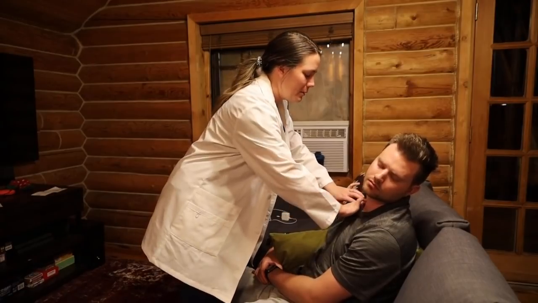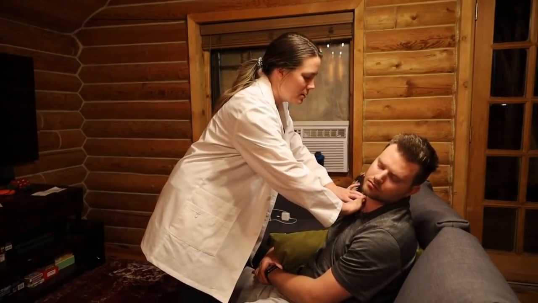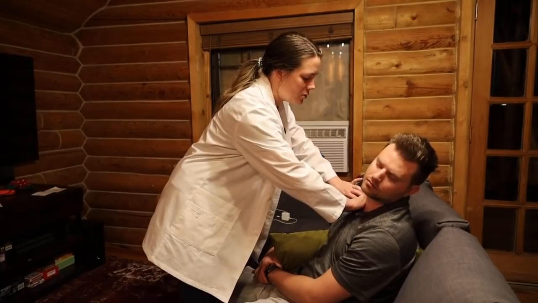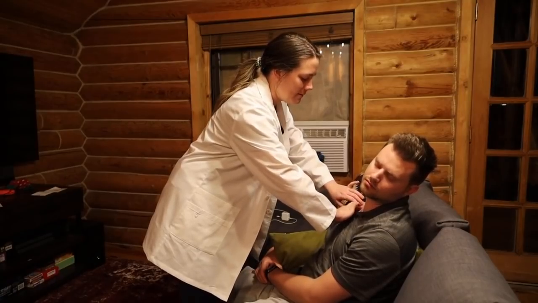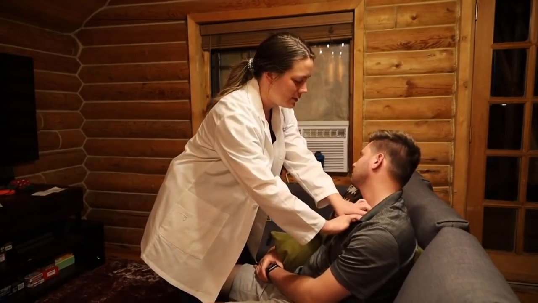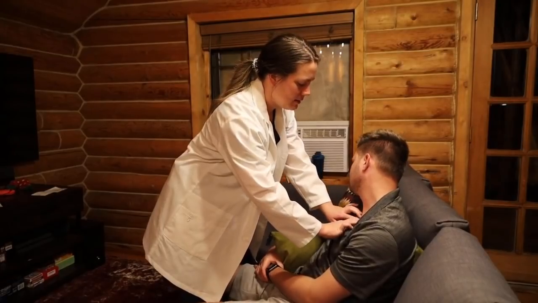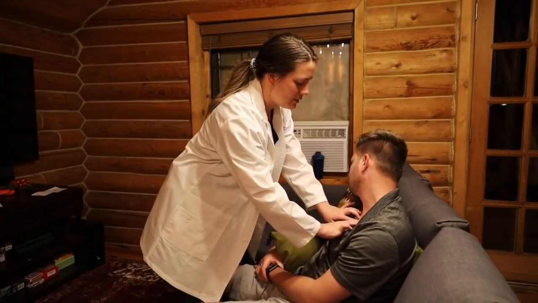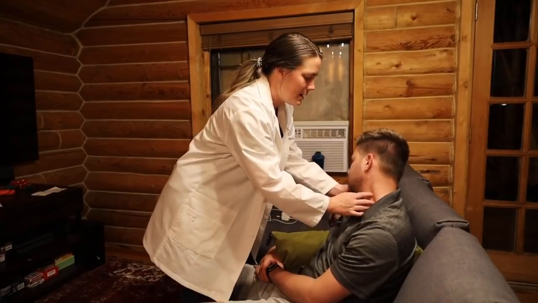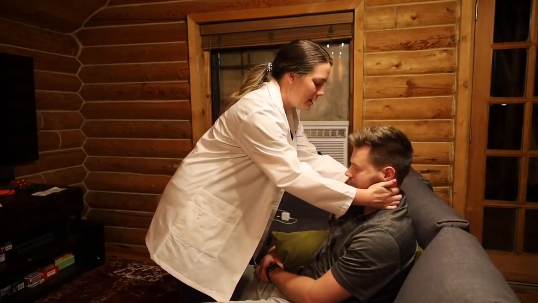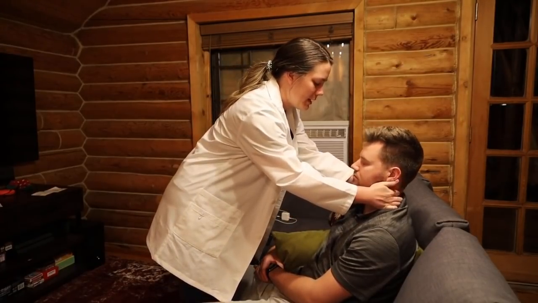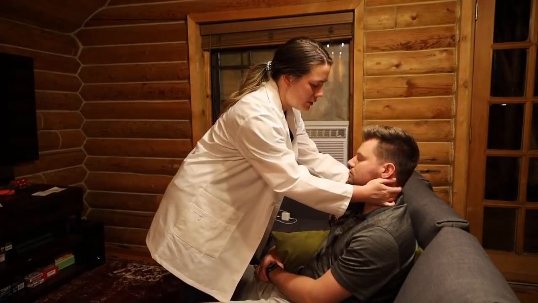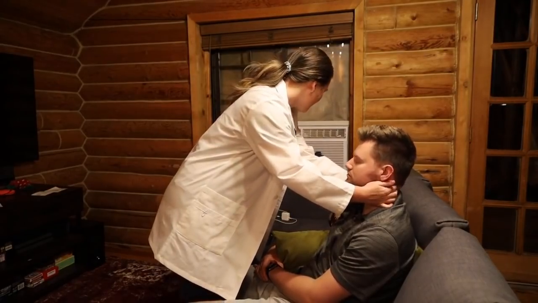Great. I'm going to feel above your collarbone, your clavicle, and below your clavicle. On the other side, underneath. All feels great, and I'm just going to feel the back of your neck. Not feeling any lymph nodes that are swollen or enlarged, which is great.